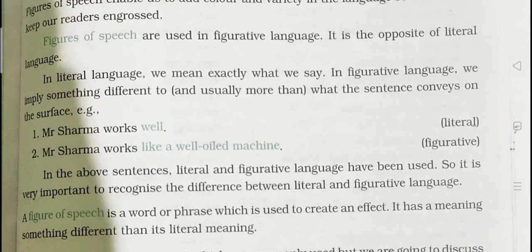But in figurative language, we will not say about him directly. Like in indirect and direct speech, we will use a tool. That tool is figures of speech. Mr. Sharma works like a well-oiled machine. Here also we are saying the same thing. He is very workaholic. He works very well. But we are using a term like a well-oiled machine. We are comparing him to a machine, and while comparing him with a machine, our purpose is sought, that he is a workaholic, he works well.